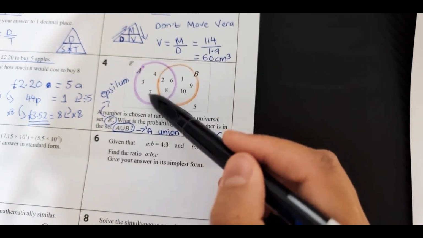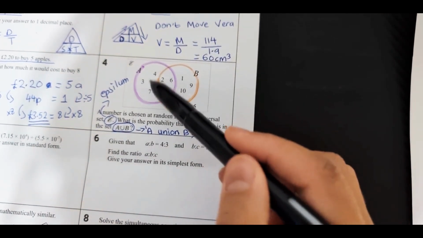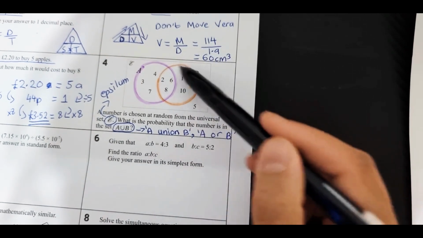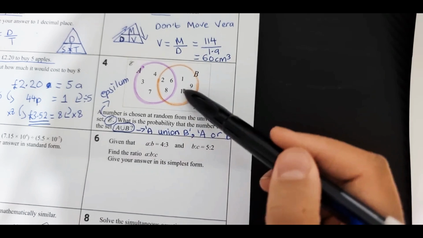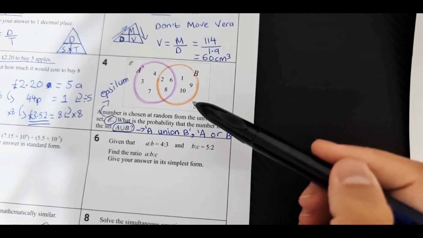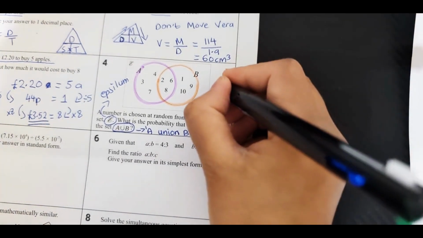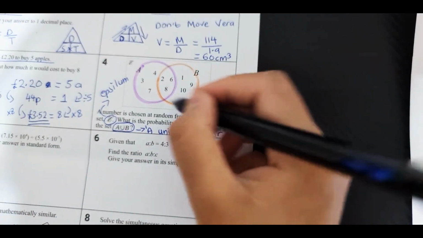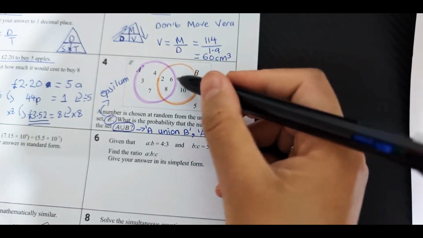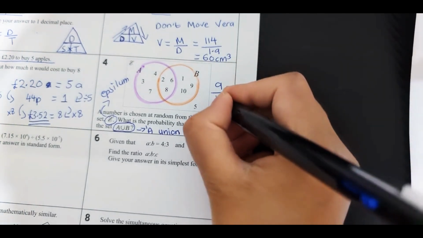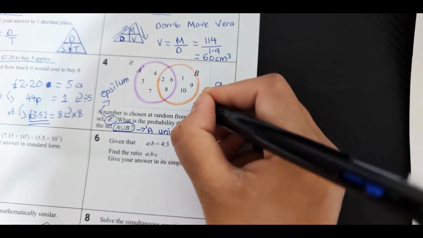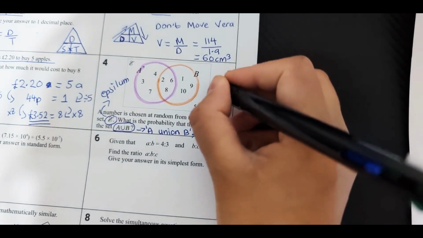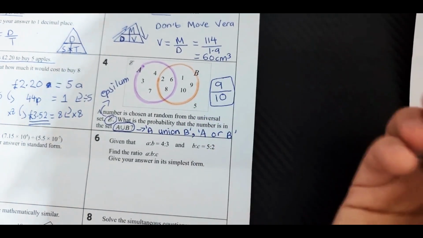So we're going to count all of these numbers once. 1, 2, 3, 4, 5, 6, 7, 8, 9. So there are 9 altogether in these two circles. There's one that's outside, so we don't count that one. That means in total there are 9 values that we could possibly be picking from A or B, out of the 10 values, including the 5. Because we can't really simplify this, we are going to leave it as 9 out of 10.